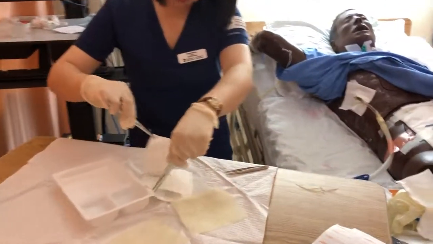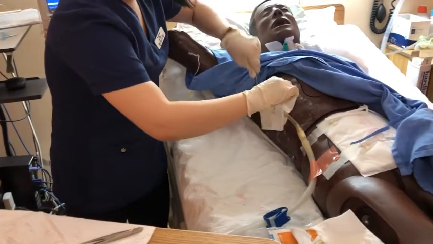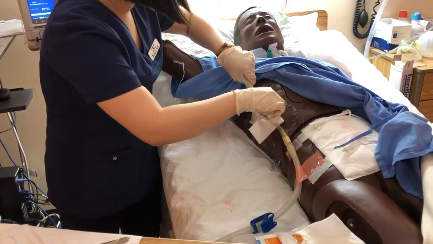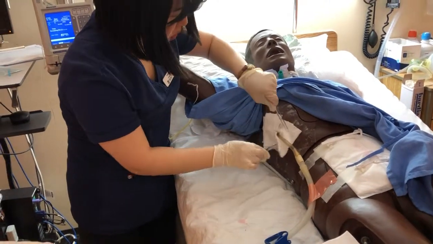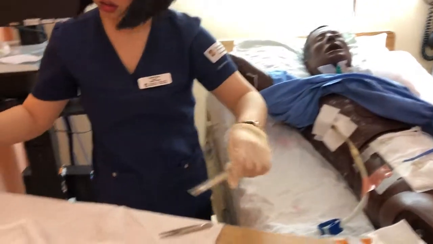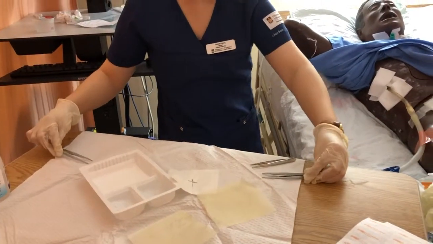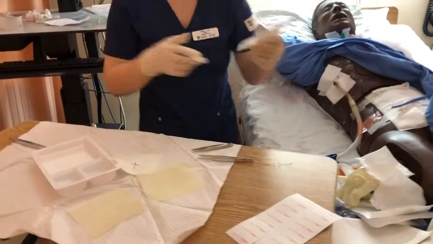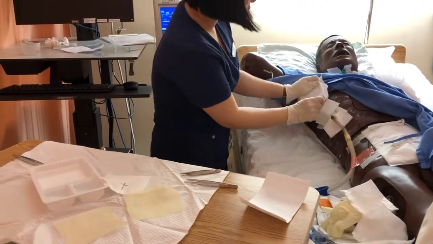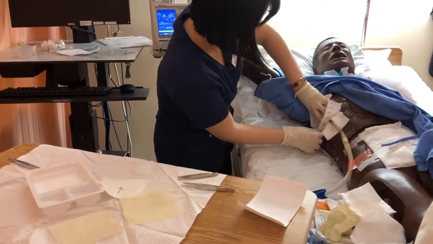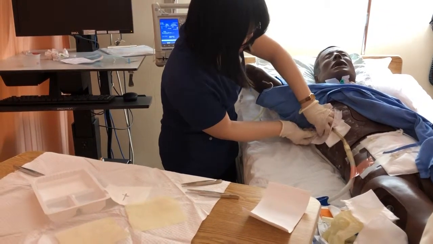And the other 4x4 goes the other way, like this. So make sure you fully occlude. And then we're gonna put Medifix to make sure it's also fully occluded.